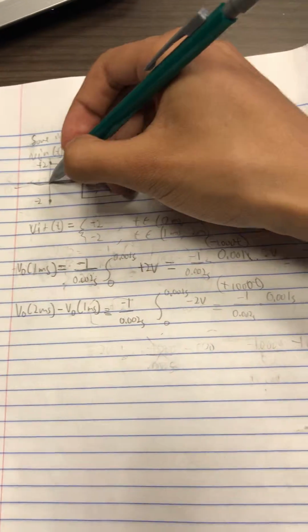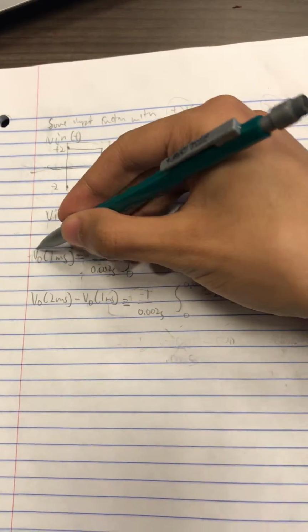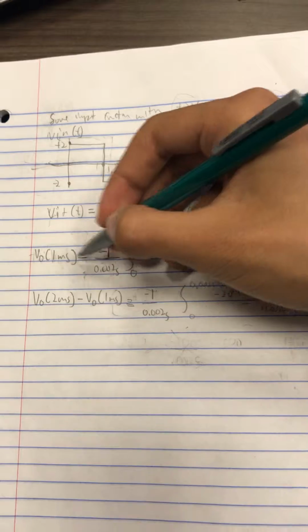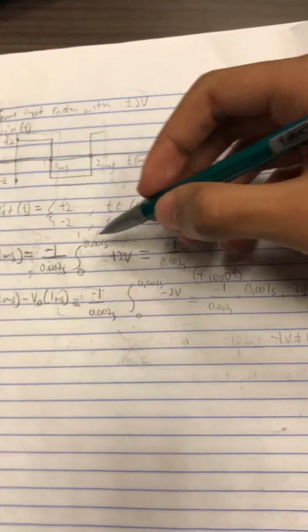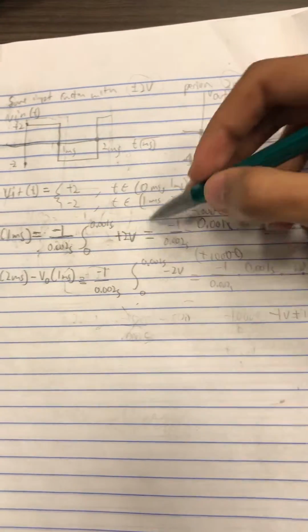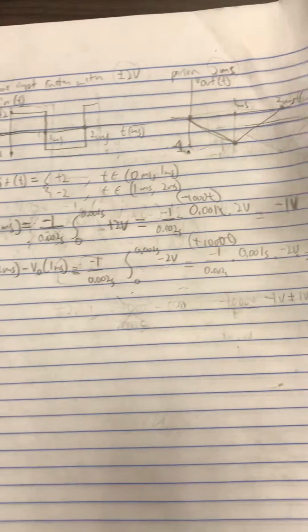V0 is 0, that's what we're given. So we want to find V out at 1 millisecond. We take this integral function. I've taken the liberty of plugging in all the values already. We take this integral and we end up with -1 volt, which would be this point.